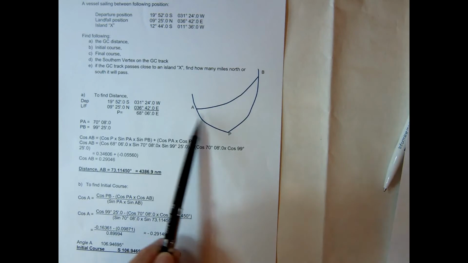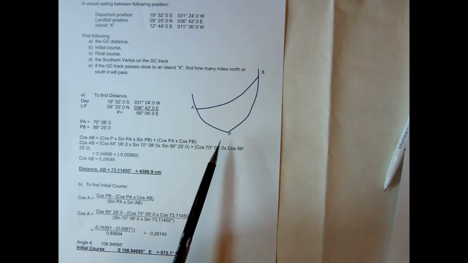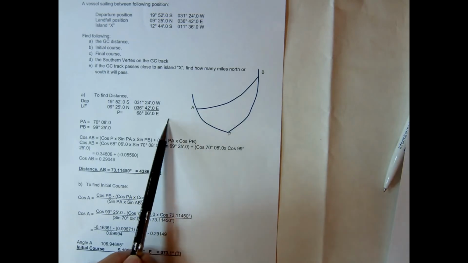Obviously we're going from a southerly to a northerly latitude, and we're going from a westerly longitude to an easterly one. So our initial course, when we look at that, is going to be named southeast, and that tells us, because it's over 90 degrees, that our vertex must be before position A. So that's our initial course. Of course, we can find it by ABC as well.